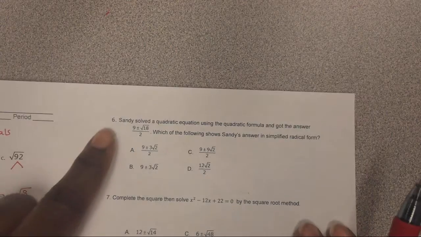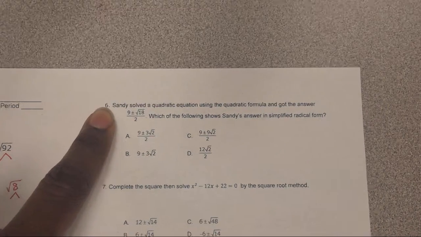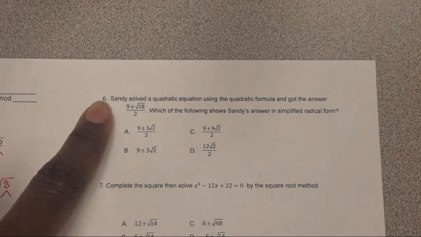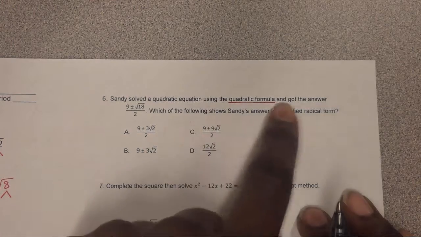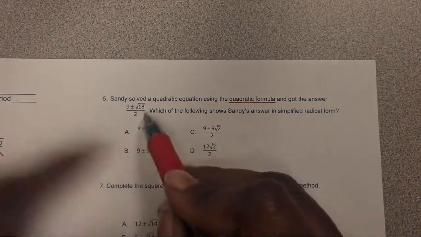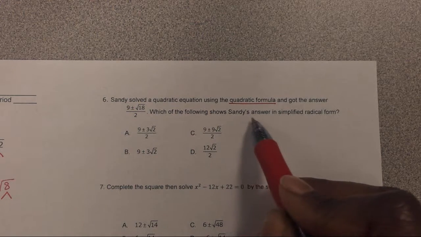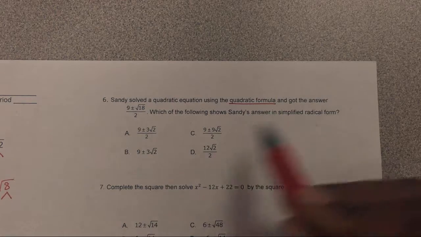All right. Number 6. Now we're switching methods here because it says Sandy solved a quadratic equation by using the quadratic formula. And she got the answer. You should be happy. She's already solved it for you. They're telling you what answer she got. Which of the following shows Sandy's answer in simplified radical form?